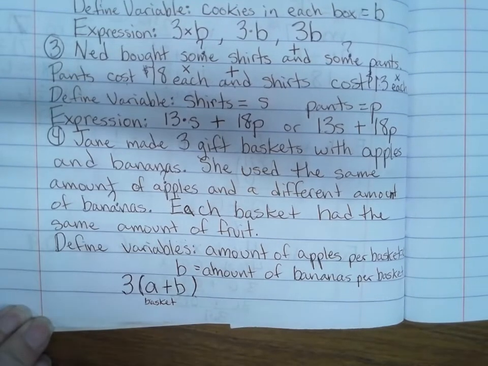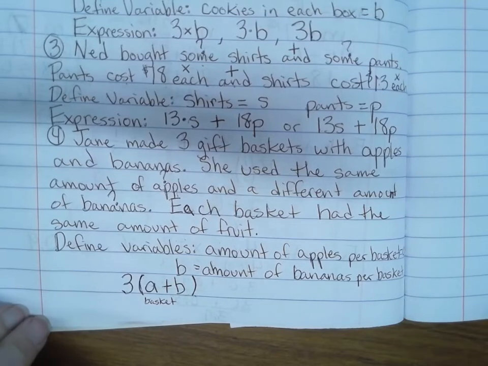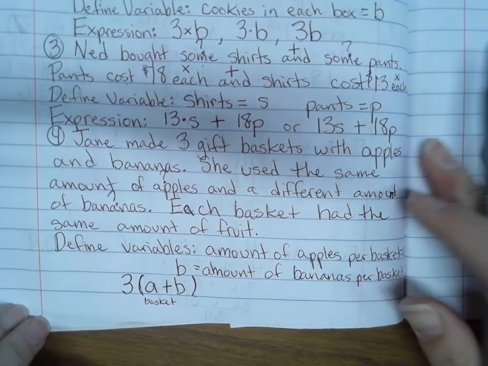Okay, that is how you use statements to turn them into algebraic expressions.